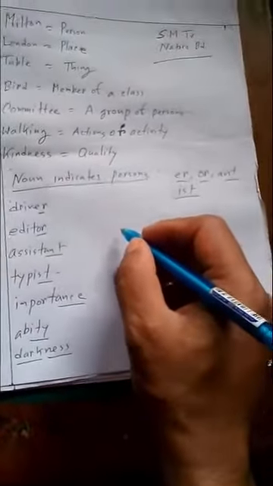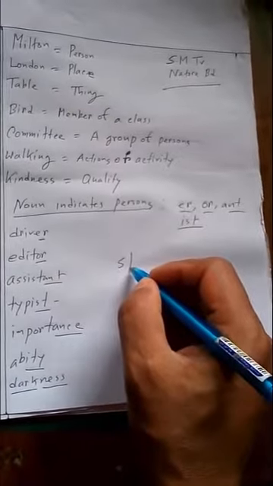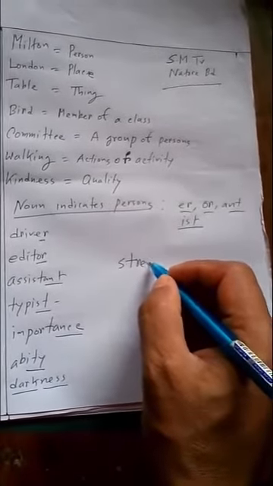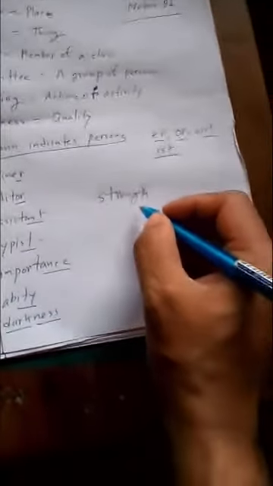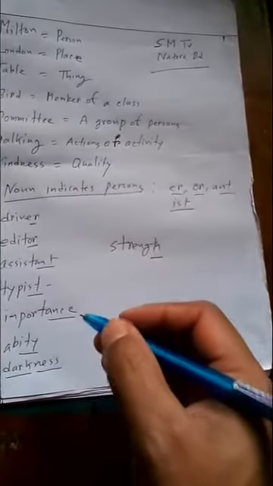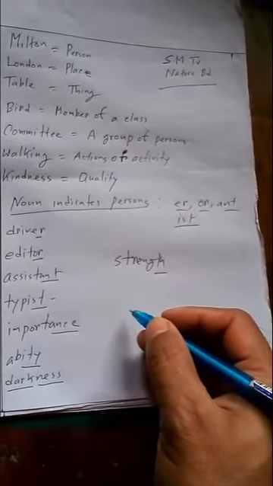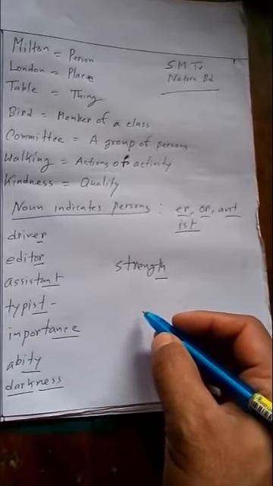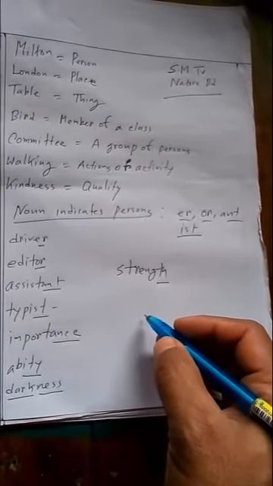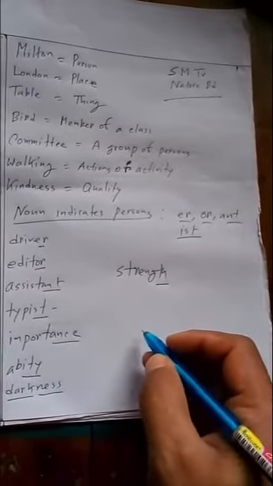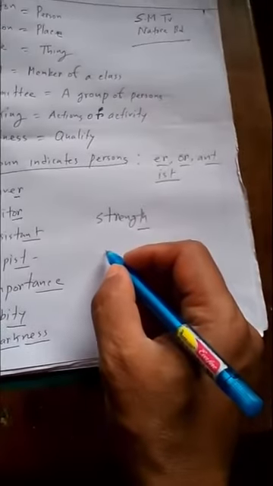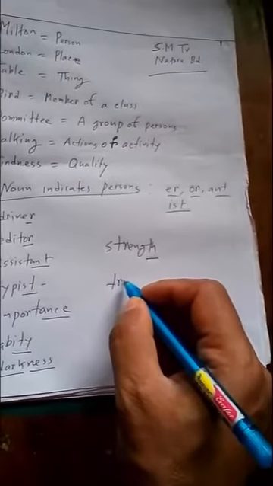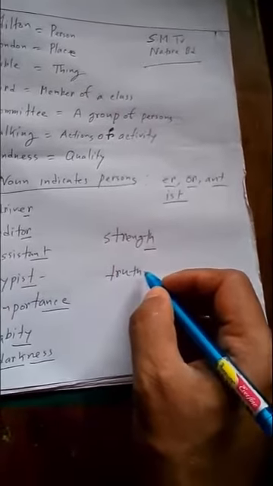Strong is an adjective, and strength with th is a noun. Next one, true is an adjective, and truth is a noun.